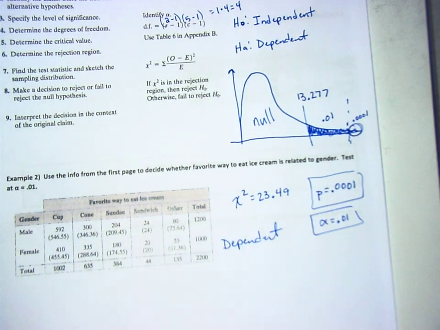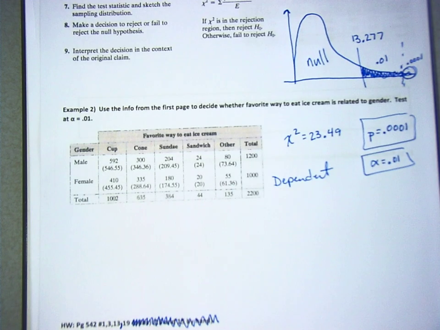So these are independent or dependent of each other. That means that whether you're identifying as a girl or a boy apparently changes the way you like to eat ice cream. In fact, they show what's expected underneath here. This is kind of cool.